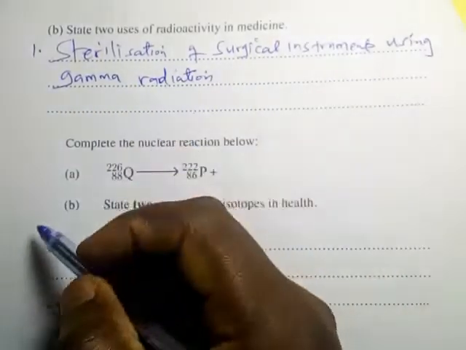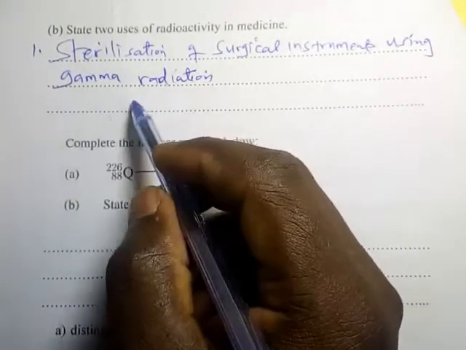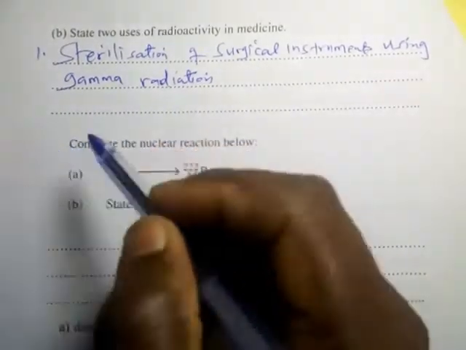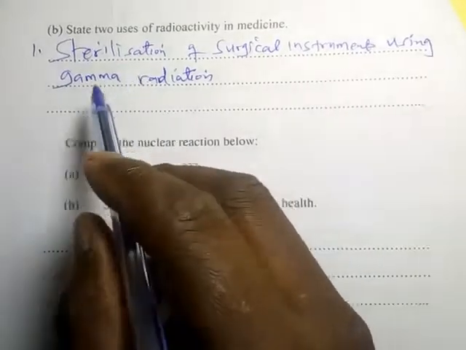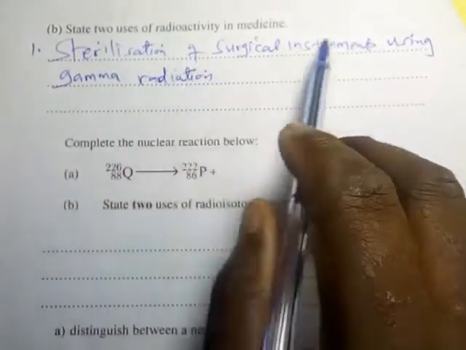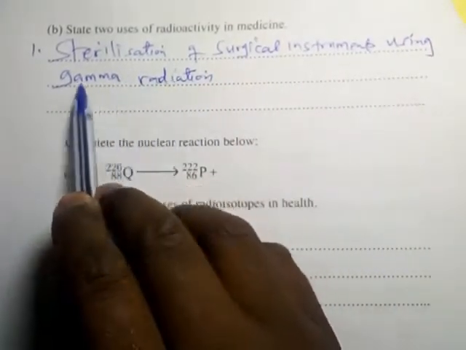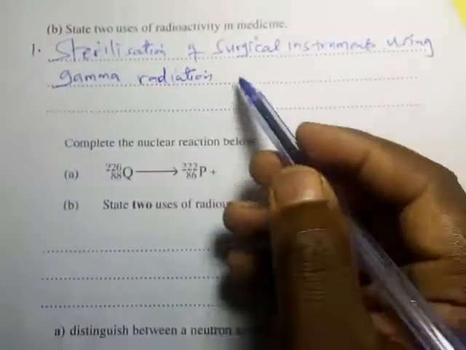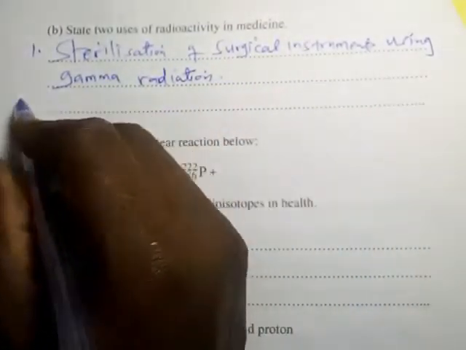After they have done the surgery, to remove the germs or the dirt from the instruments they were using, they use gamma radiations to sterilize them, removing the germs that are there.